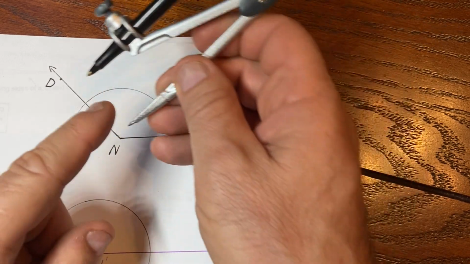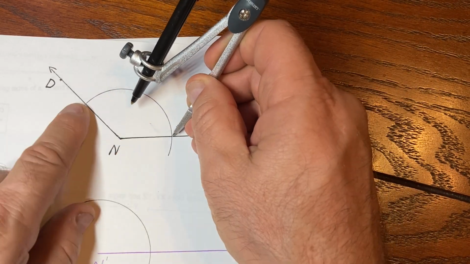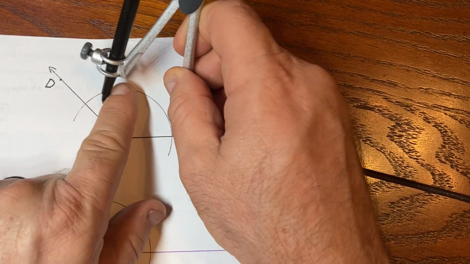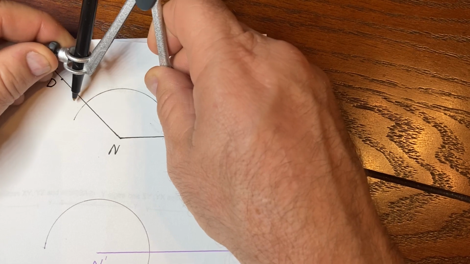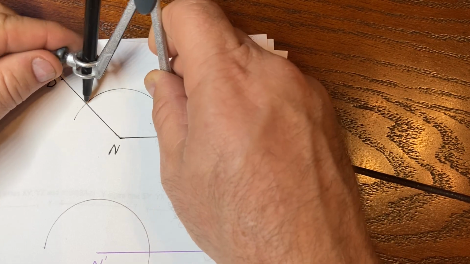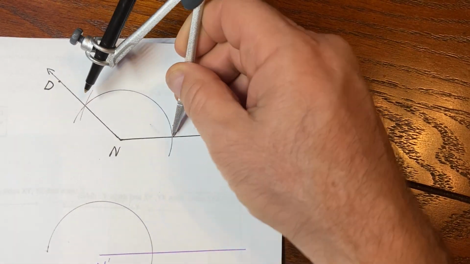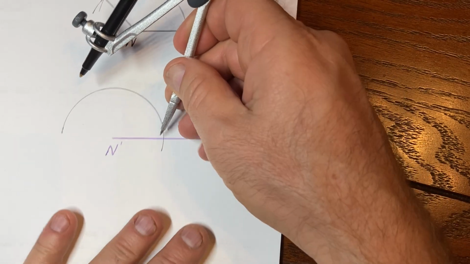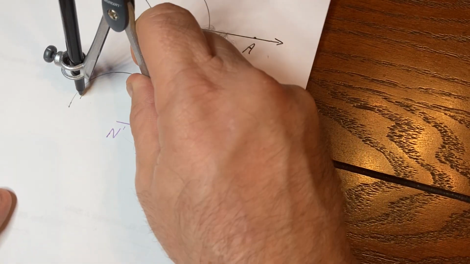So, pointing the compass at one intersection of the arc, the other intersection right there, I have to take this pencil and move it out to right there. Not quite enough, too much, not enough, too much. There we go. Okay, good enough. Do not change the setting of the compass. Pointing in right there. Swing the arc.